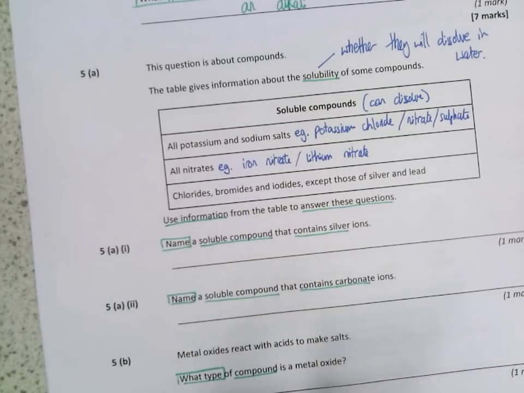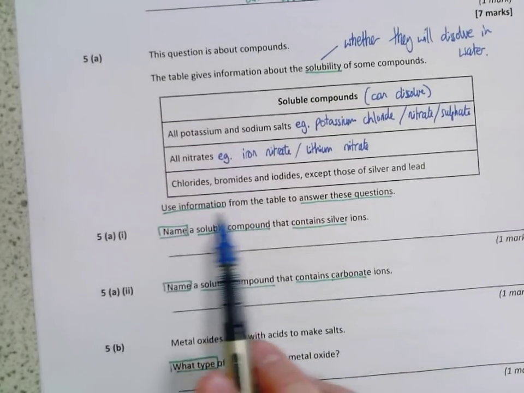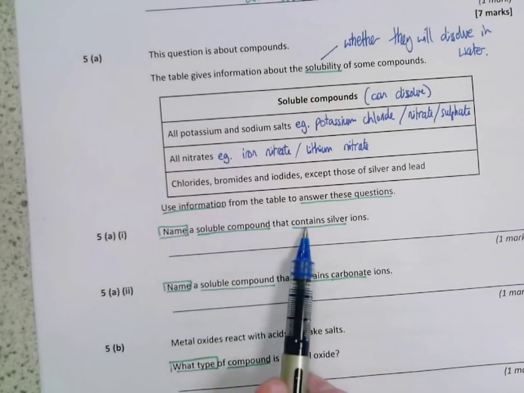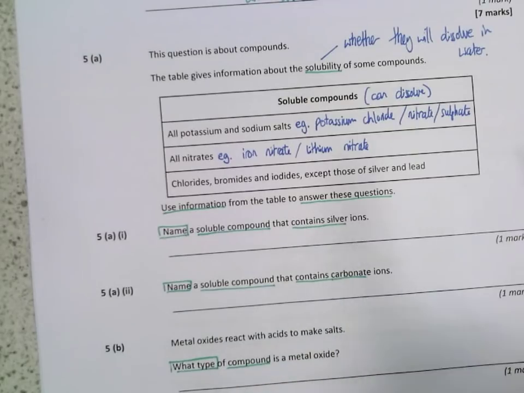Okay? Now, once you've understood the table, we can move on. Use information from the table to answer the questions. Name a soluble compound that contains silver ions. Let's have a look. We've already come across the word silver. We came across it here.